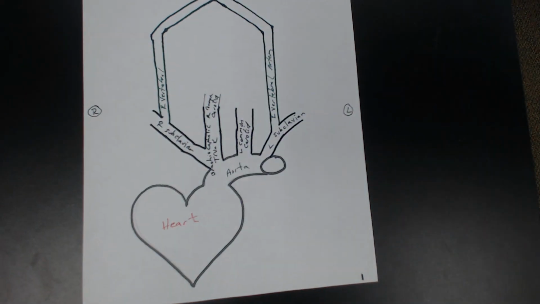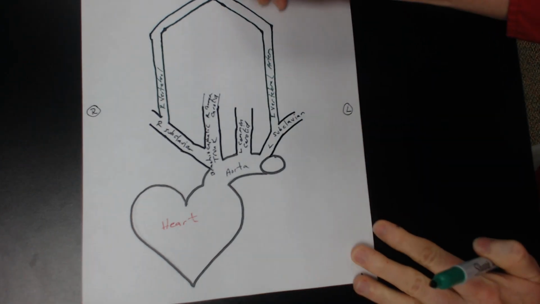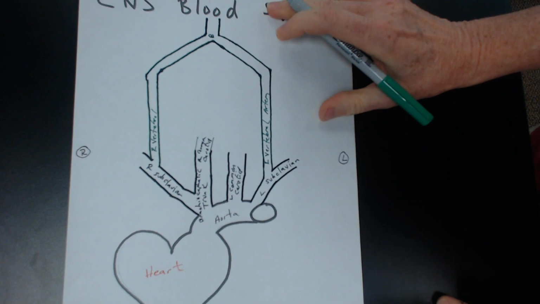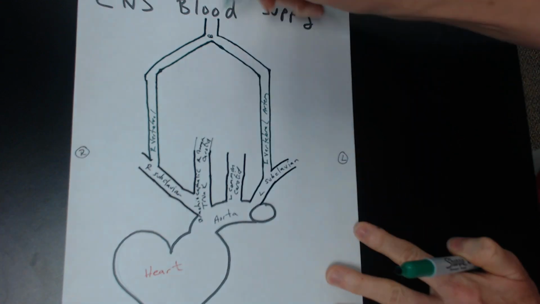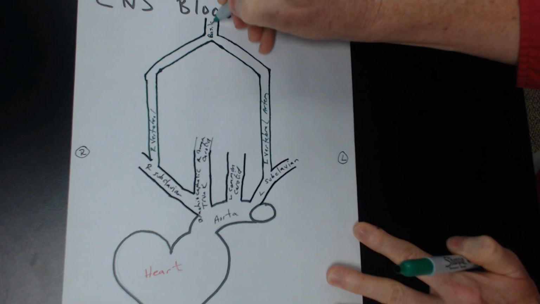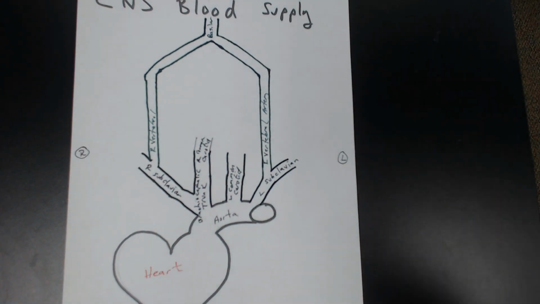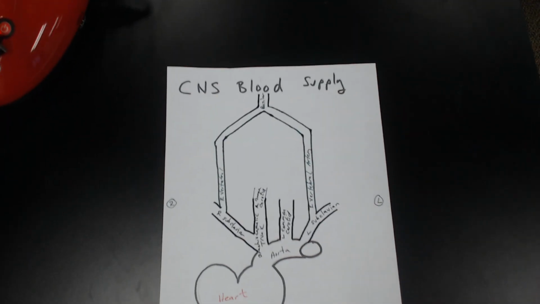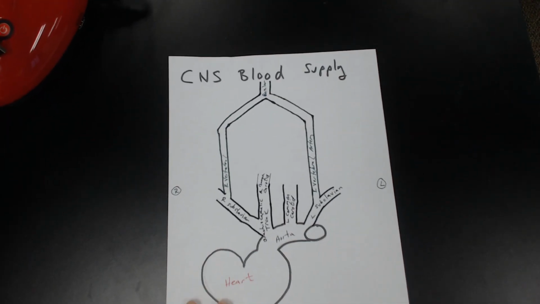And that main artery is your basilar artery, B-A-S-I-L-A-R. Basilar artery. I'll raise it up just a little bit. There we go. And that's the basilar artery. That's the basilar artery, that's right.